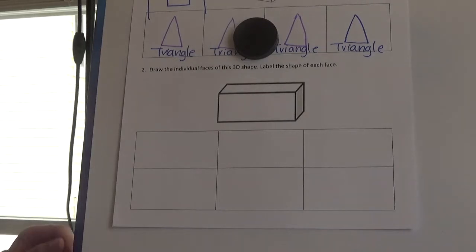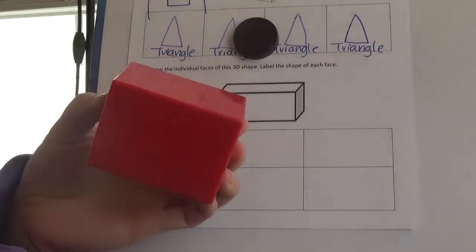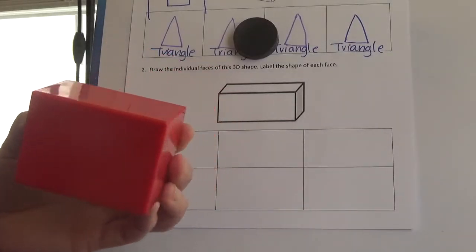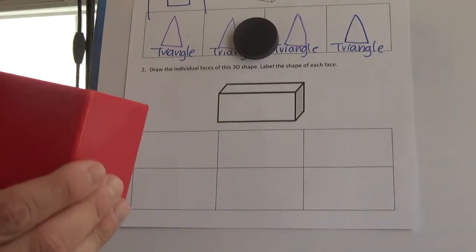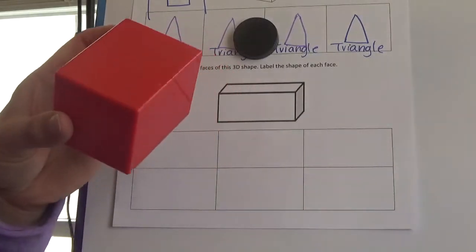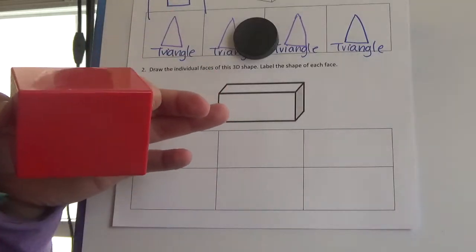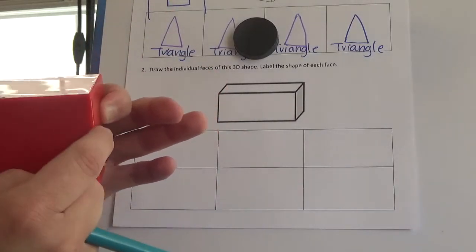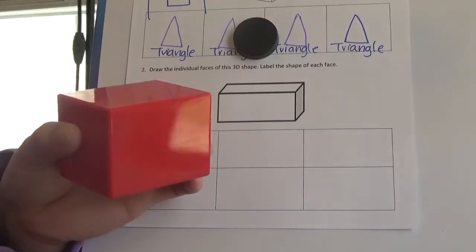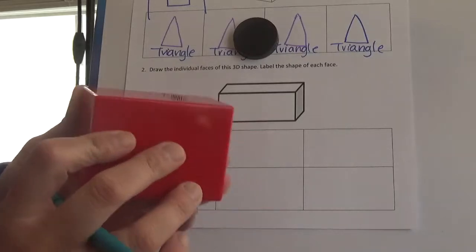Let's go over this together now that you've had a chance to solve it. So this shape is called a rectangular prism. And for this rectangular prism, I have 6 sides. I'm going to take a look at this shape a little closely, and I can see that over here, this has 2 shapes that are the same, and the rest of the shapes are the same. So there's 2 types of 2D shapes that make up this 3D shape.